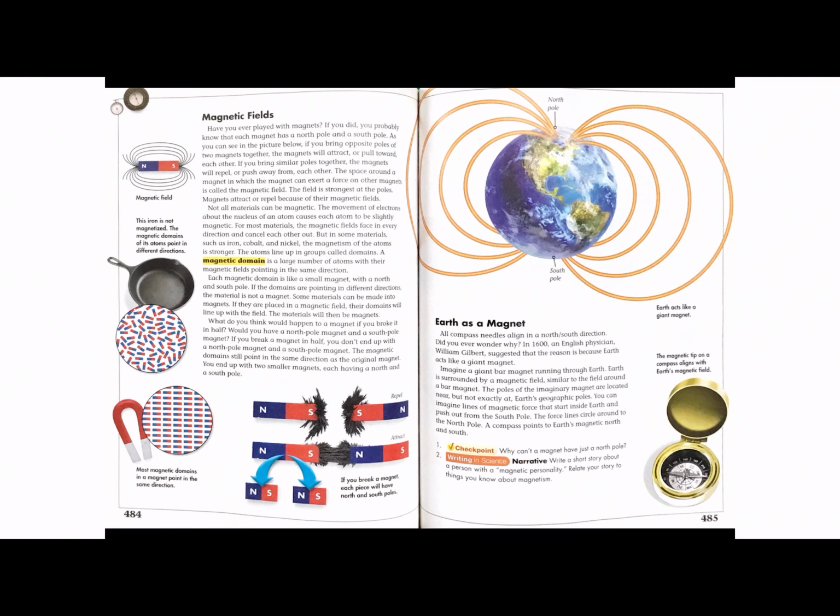Earth as a magnet. All compass needles align in a north-south direction. Did you ever wonder why? In 1600, an English physician, William Gilbert, suggested that the reason is because Earth acts like a giant magnet. Imagine a giant bar magnet running through Earth. Earth is surrounded by a magnetic field, similar to the field around a bar magnet. The poles of the imaginary magnet are located near, but not exactly at, Earth's geographic poles.